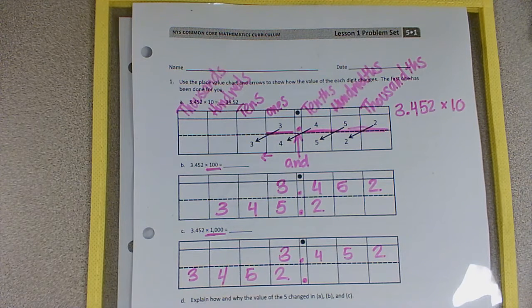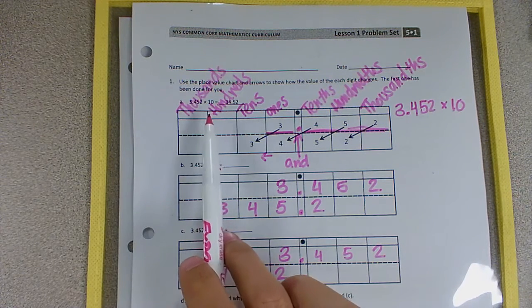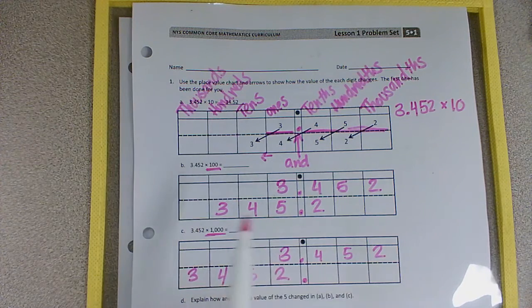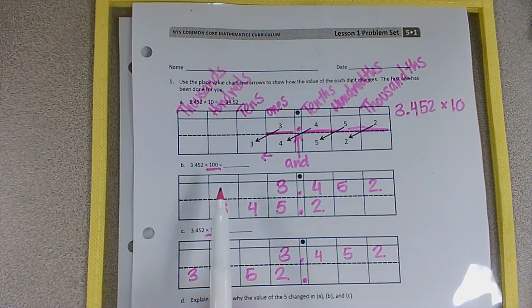Think of it this way. When we multiplied by 10, we multiplied by 10 one time. When we multiply by 100, we're multiplying by 10 2 times. When we multiply by 1,000, we're multiplying by 10 3 times. Each time we multiply by 10, our numbers move to the left 1 place.